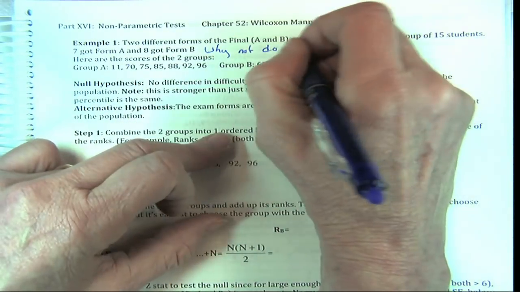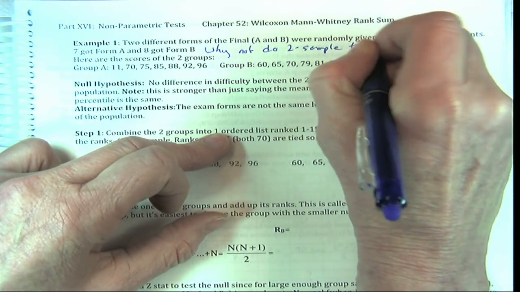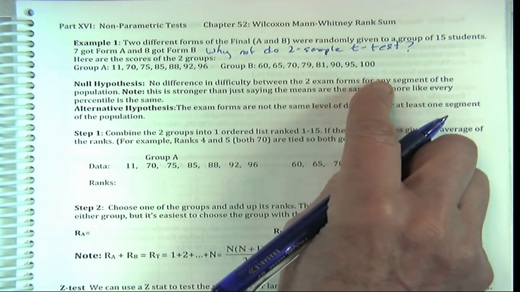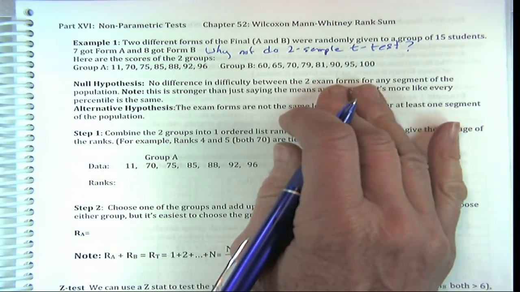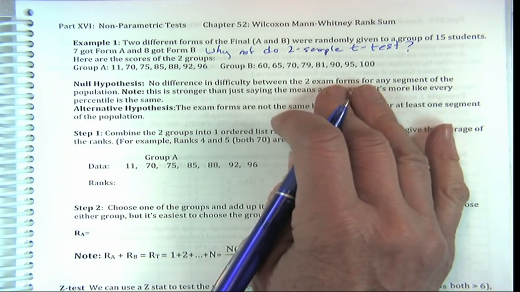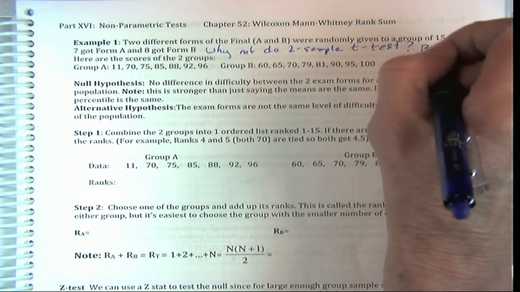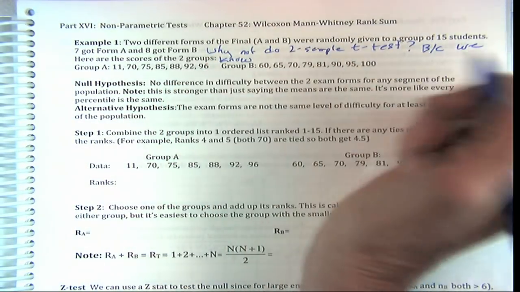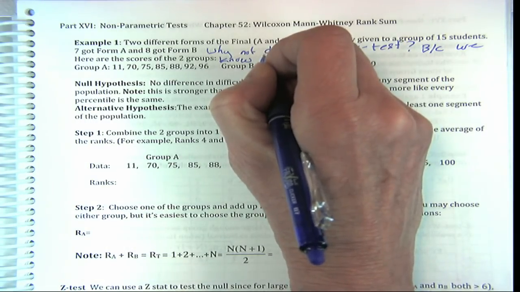Why not do a two-sample t-test? Because remember, one of the assumptions of the two-sample t-test is that for small samples they come from a normal distribution with unknown standard deviation, and we know that our exam scores are never normal in Stat 100 and 200.